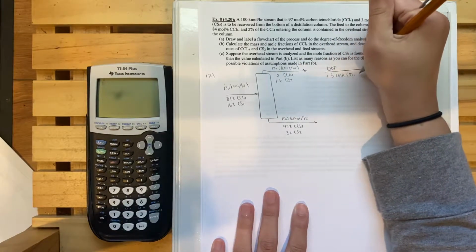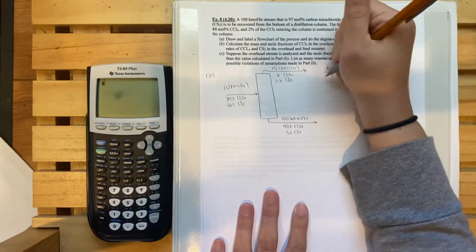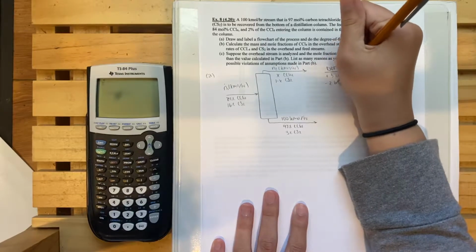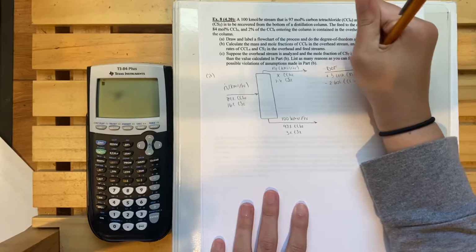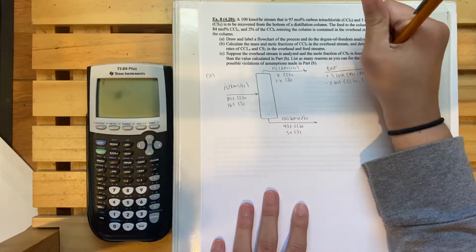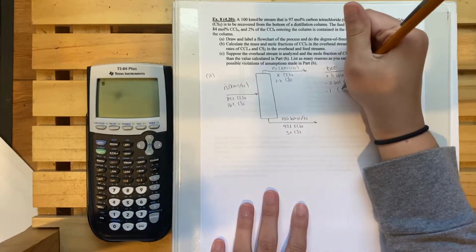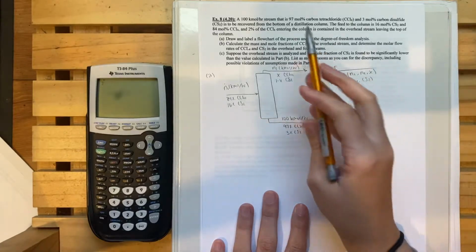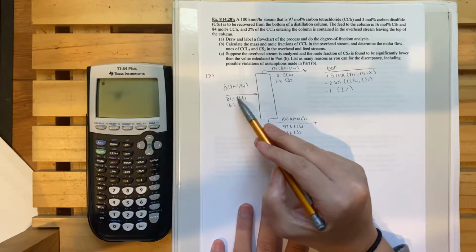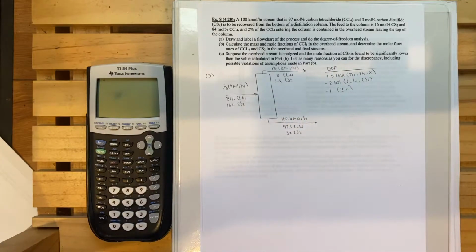So that's N1, N2, and X. 2 balances. So that's the carbon tetrachloride and carbon disulfide. And we have 1 additional info, and that is that we have 2% of this carbon tetrachloride that enters the column is coming out in the overhead stream. So that's something we can use later on.